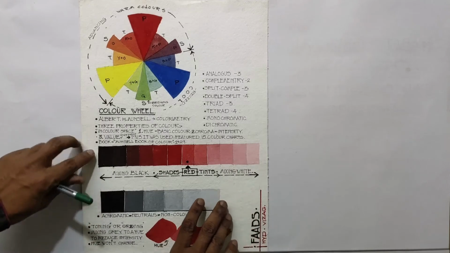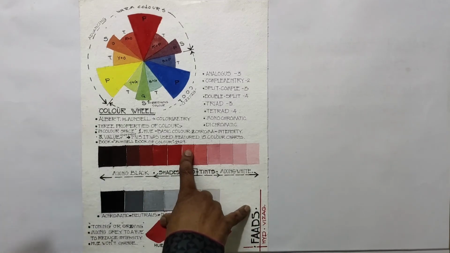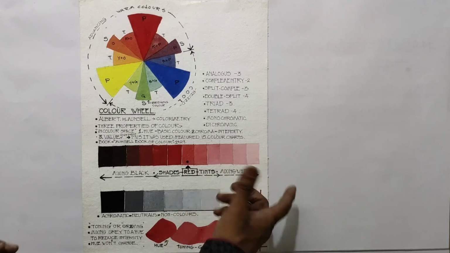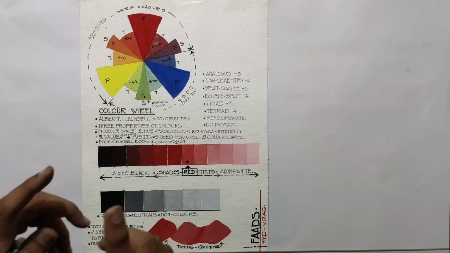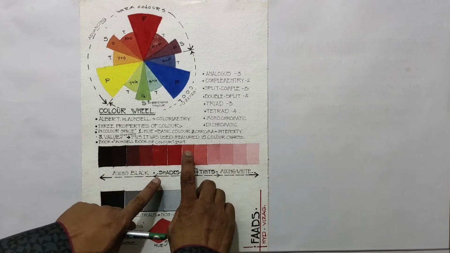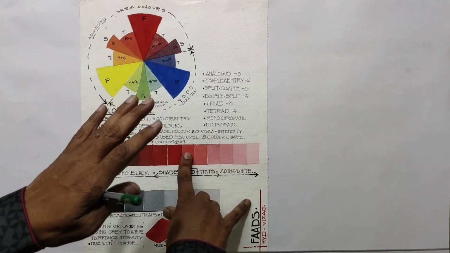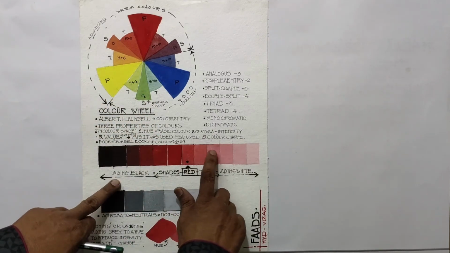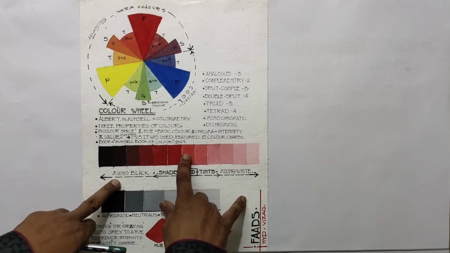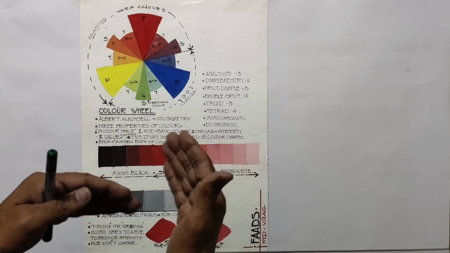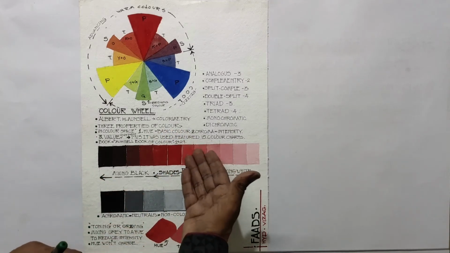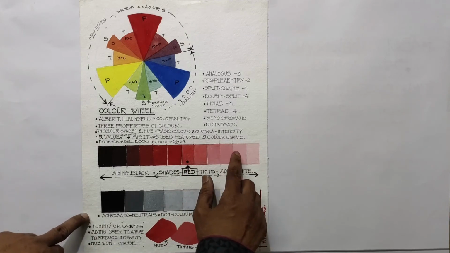Now you came to know that in the purest red or hue, when I mix different proportions of white, we are getting the lighter versions of this color.